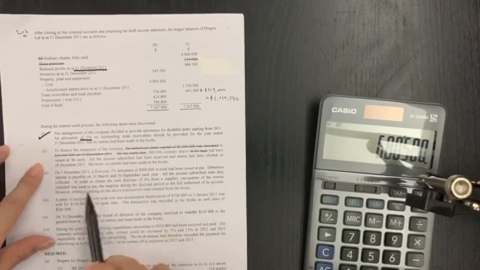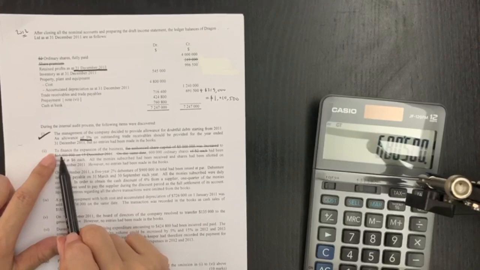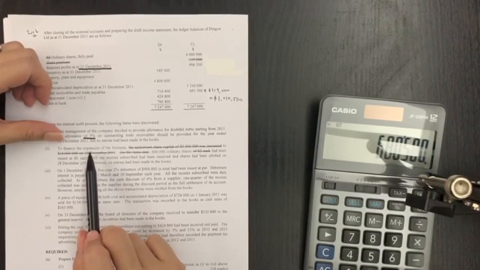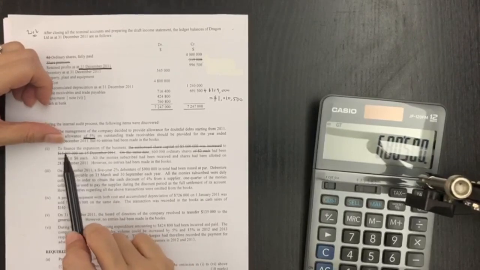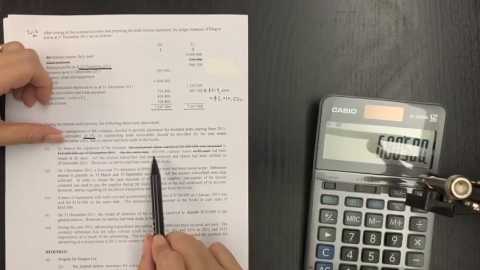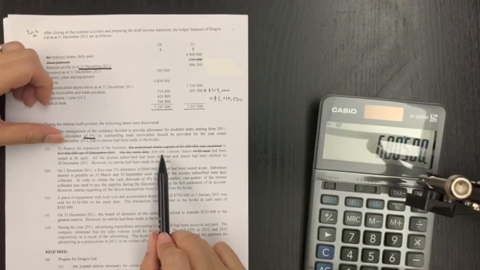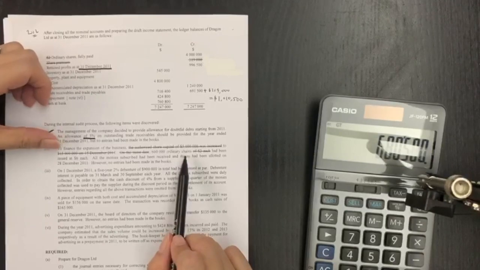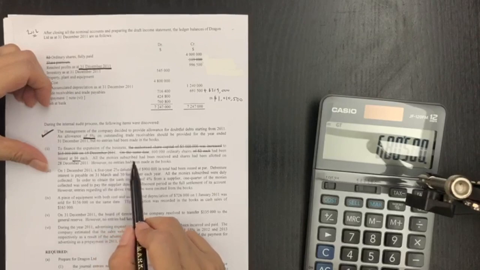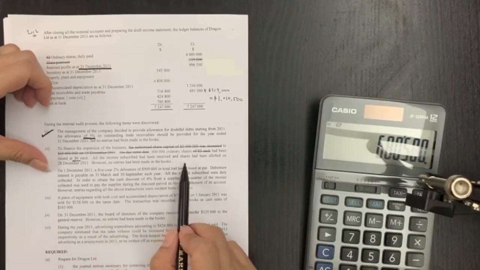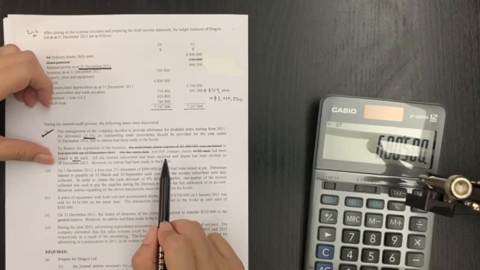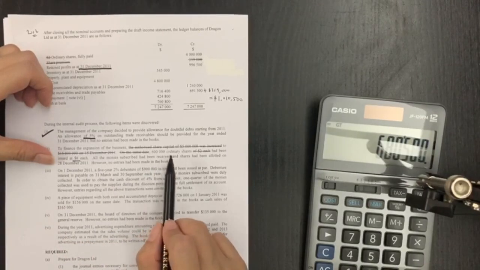Okay, so now we come to point number 2, saying that to finance the expansion of the business. So whenever there is expansion, we need money. So how do we get money? So that is by issuing shares. This is to issue 600,000 ordinary shares at $6 each, and that all monies subscribed have been received and shares have been allotted on 28 December. So we don't have any problem about oversubscription and all things being settled.